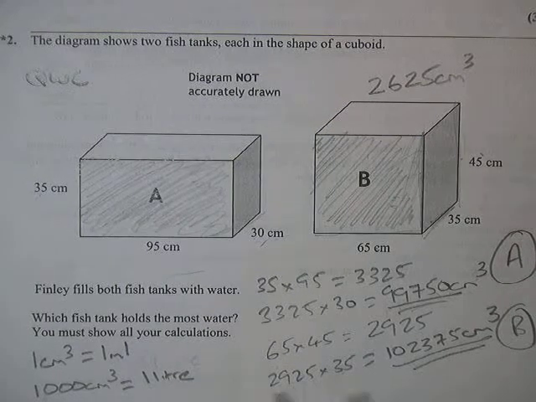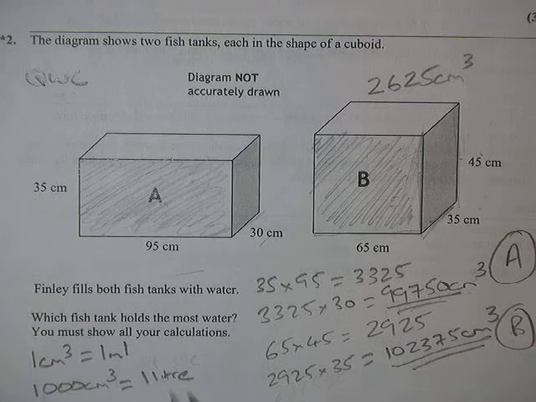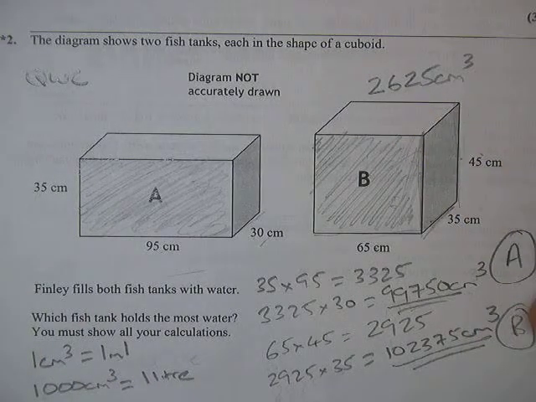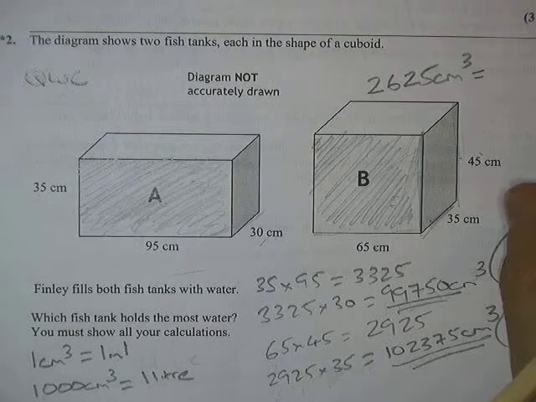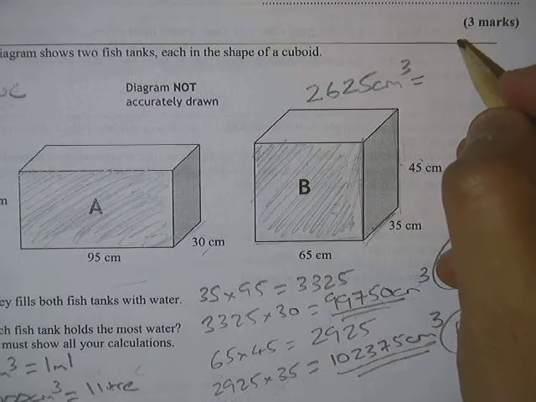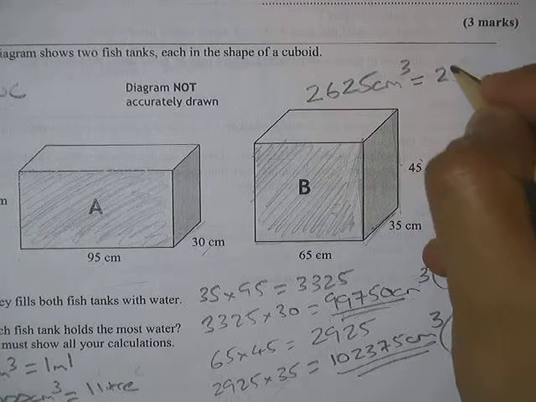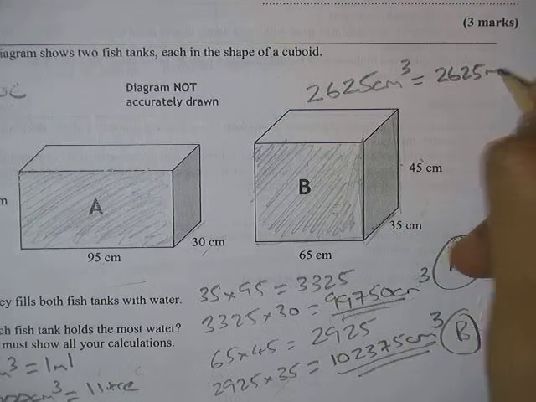So really 1 centimetre cubed equals 1 millilitre, so I can just convert this straight away. I know that 2,625 centimetres cubed is going to be 2,625 millilitres.